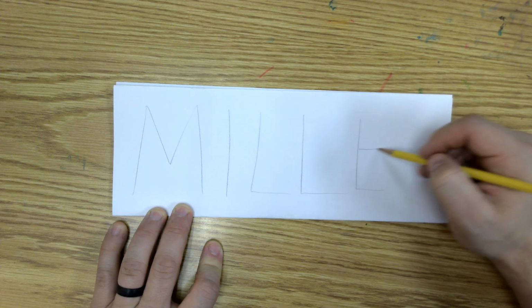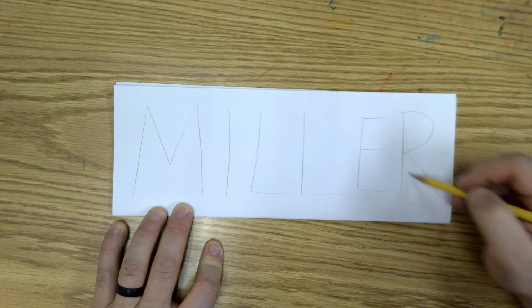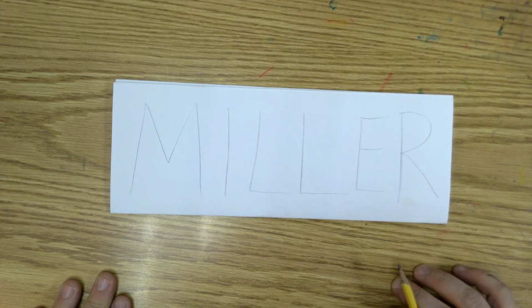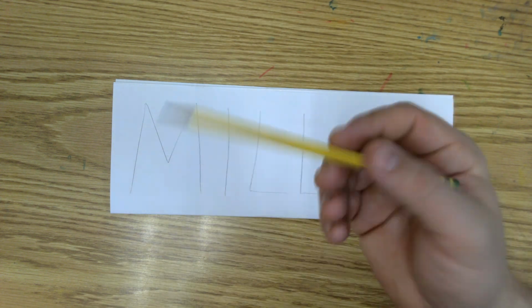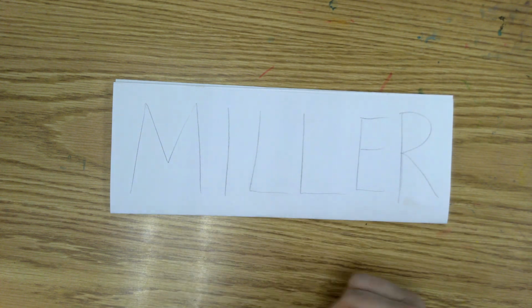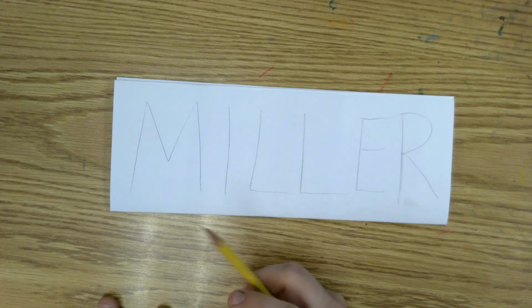I'm using all capital letters right now because it's easy for me to spell, but you can do this with lowercase. Maybe I'll show you that in the next one. After the letters are spelled out, and I drew it very lightly, I didn't push down hard with the pencil because these lines have to disappear.